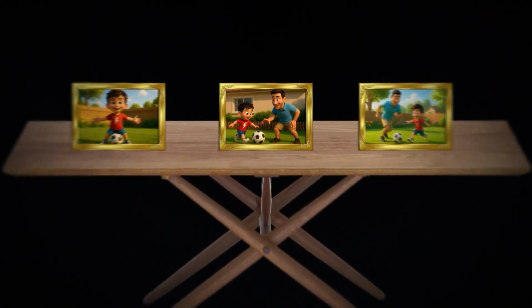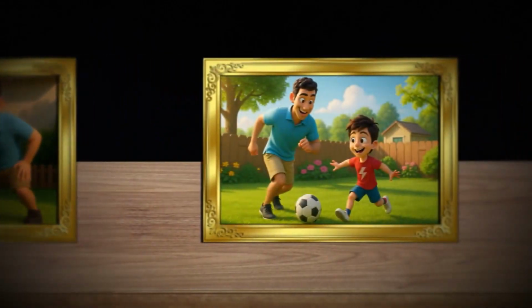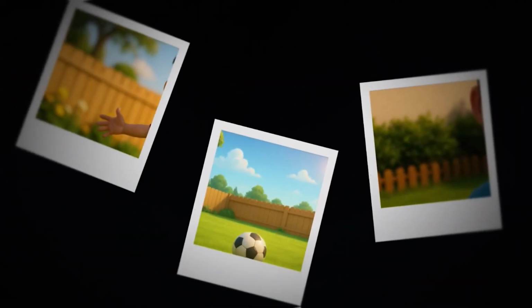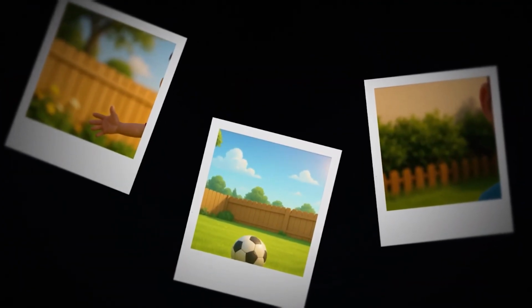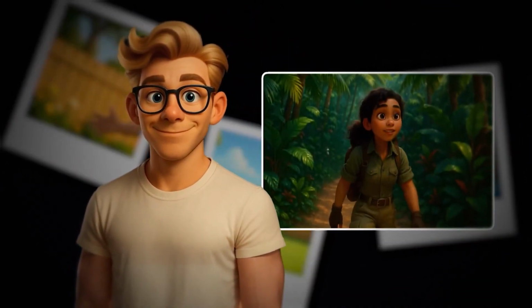I've now generated all of the images, and notice how it's keeping the characters consistent throughout the entire story without me even having to instruct it to do so. The clothing, their appearance, the environment is all staying the exact same. Now that you've generated images for all of your scenes, we need to turn them into fully animated videos.